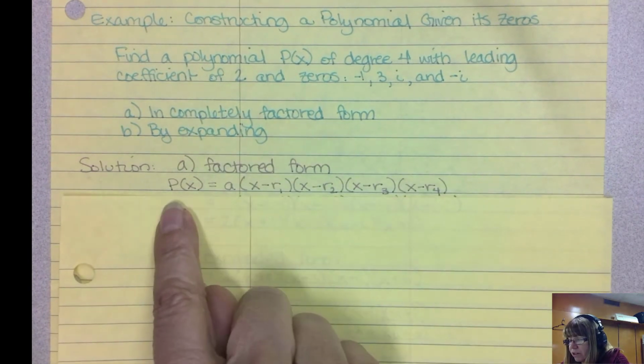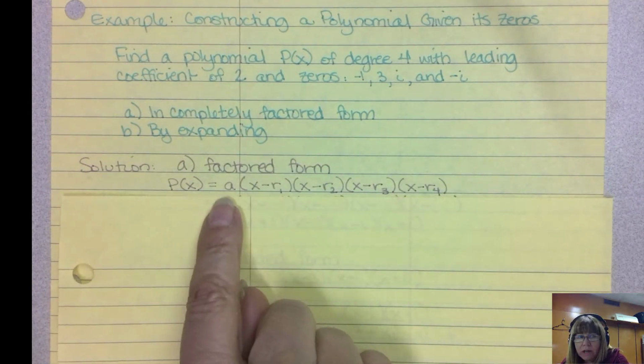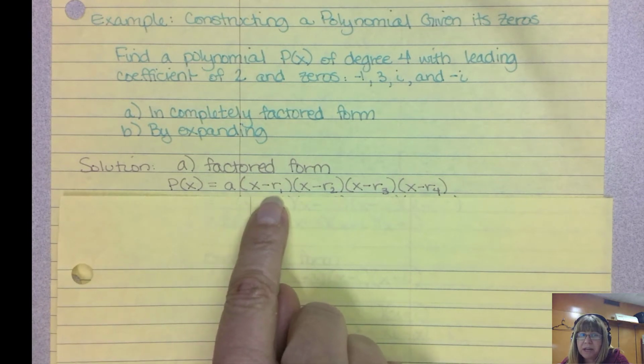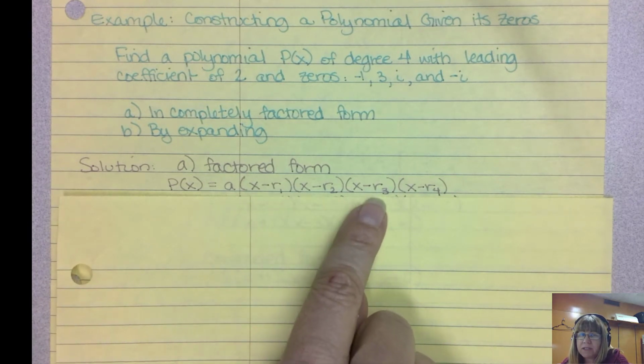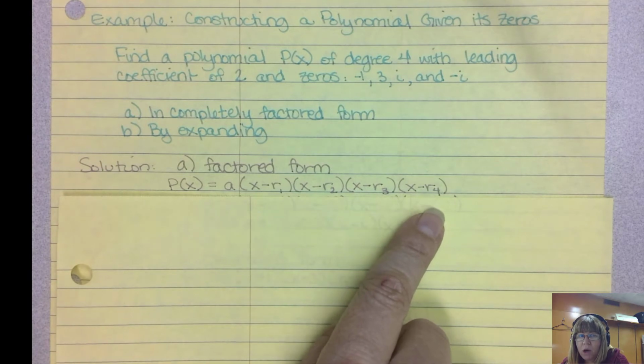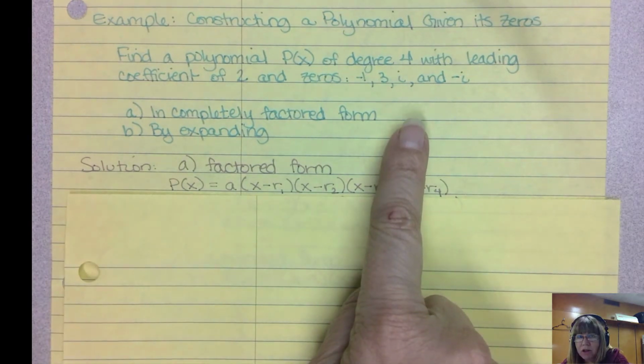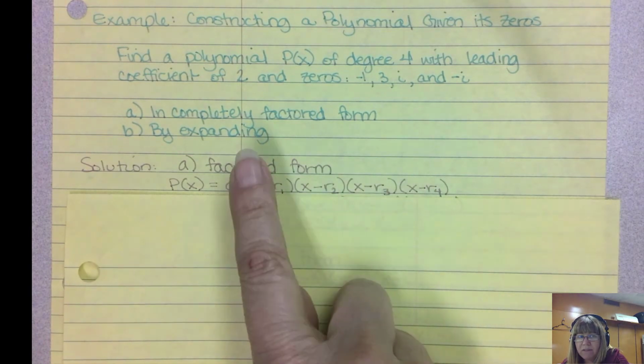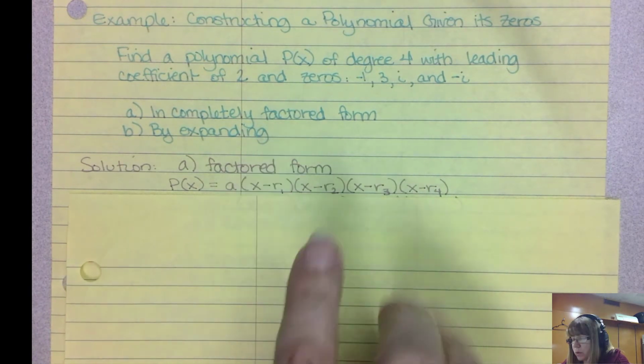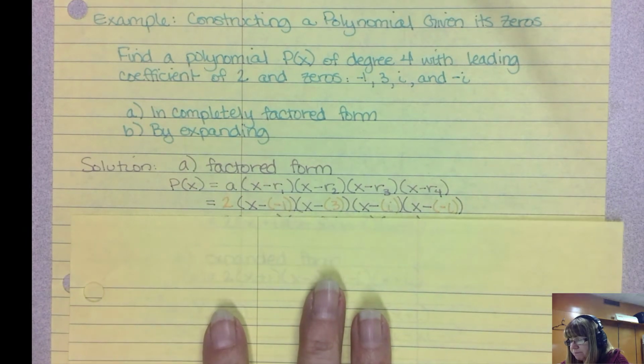So here is our factored form where we have a, x minus r1, x minus r2, x minus r3, x minus r4. For r1, r2, r3, r4, we're going to plug in our zeros. And for our a value, it's that leading coefficient of 2. So let's plug all of those in.